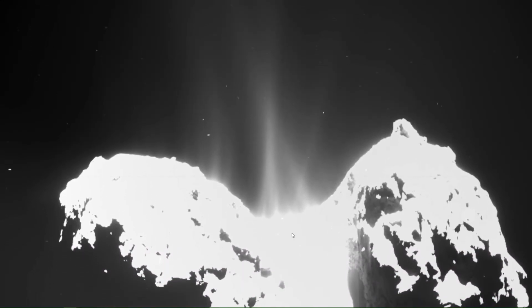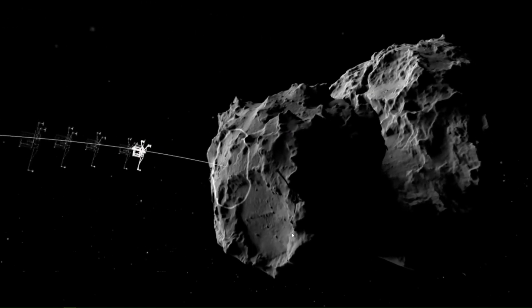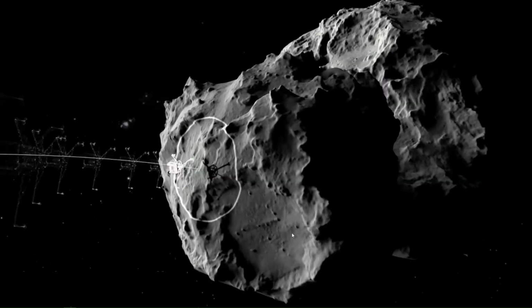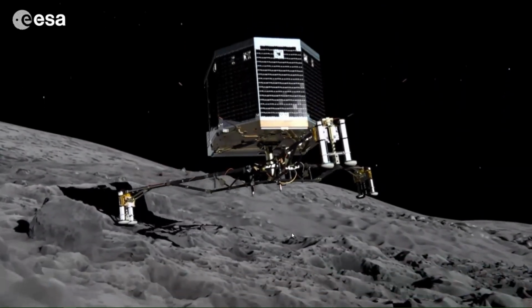Very difficult situation. We describe the situation as the lander being the cherry on top of the cake. We've been waiting for this for more than 10 years, 20 years, and it's hard to even think that it's really going to happen.